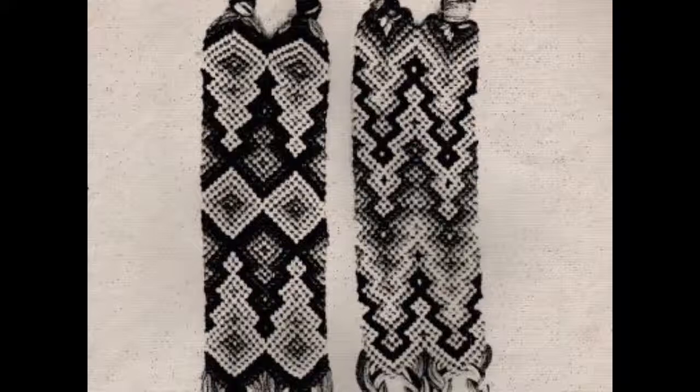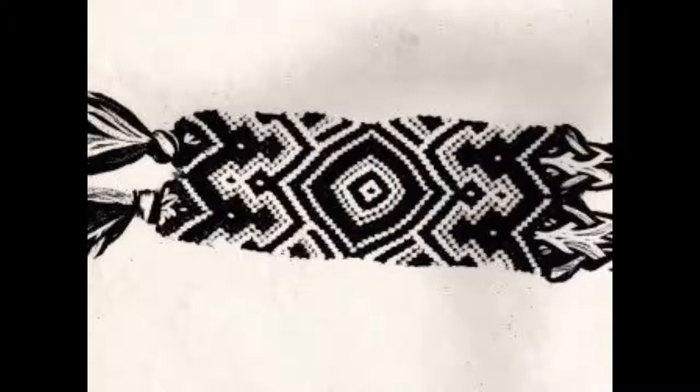So I was creating and just experimenting as much as I could and trying to come up with as many different kinds of patterns as I could. This is long before there was internet, so there was no outside inspiration. It really came down to experimenting with the color and experimenting with the pattern.